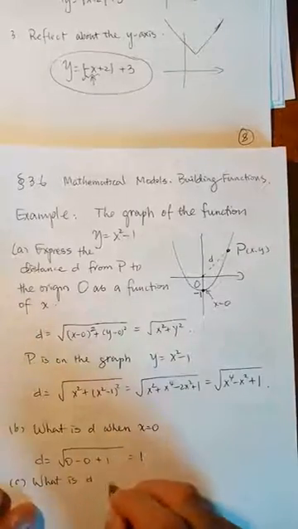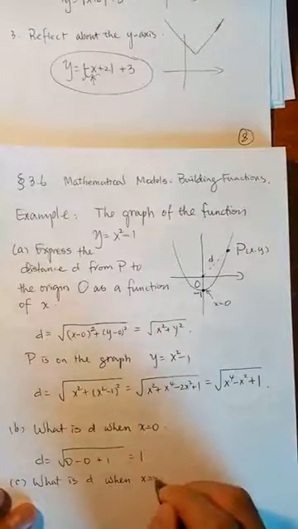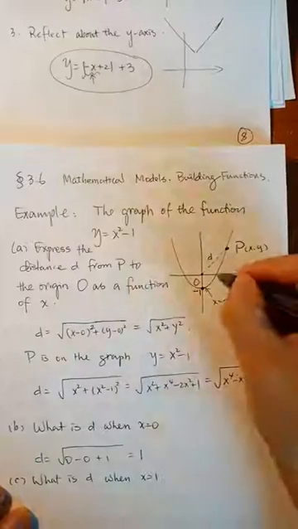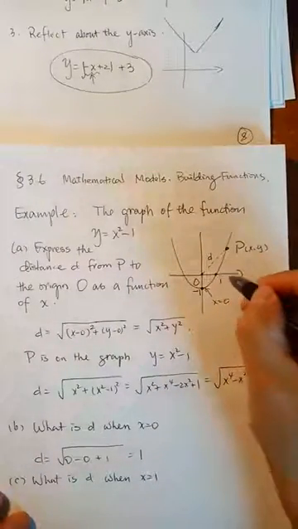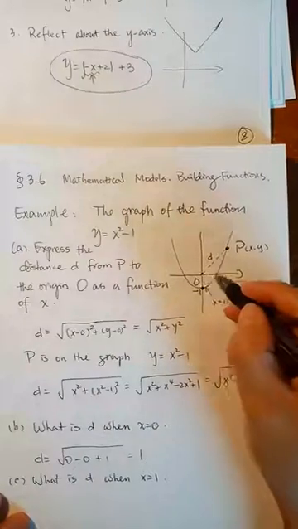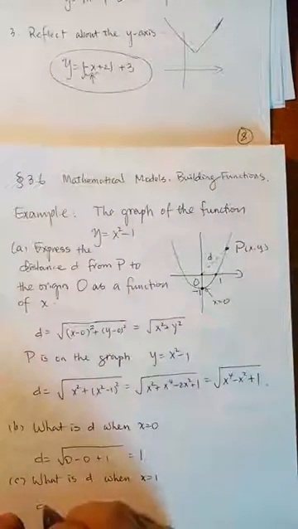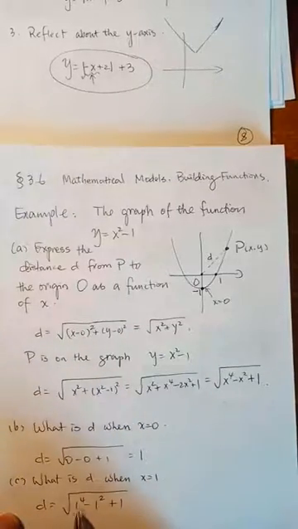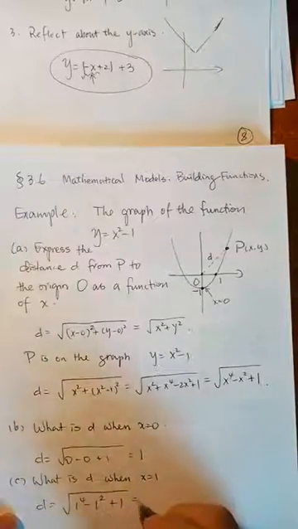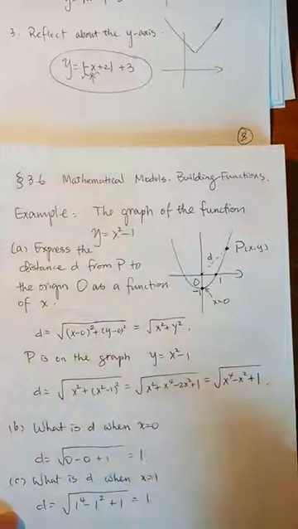What is d when x is 1? When x is 1 is here, this point. This point, the x coordinate is 1. This is 0. 0, 1 is still 1. But let's check from the formula. You get the square root of 1 to the 4 minus 1 squared plus 1. 1 to the 4 is 1. Minus 1 squared is 1. Square root of 1 is still 1. So distance is still 1.